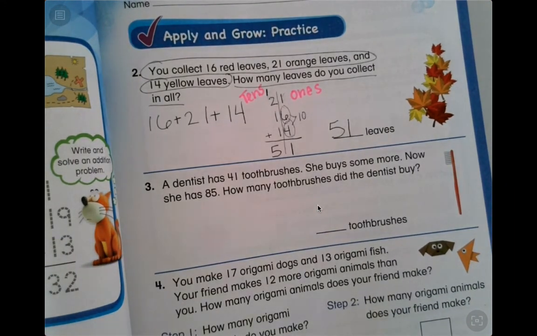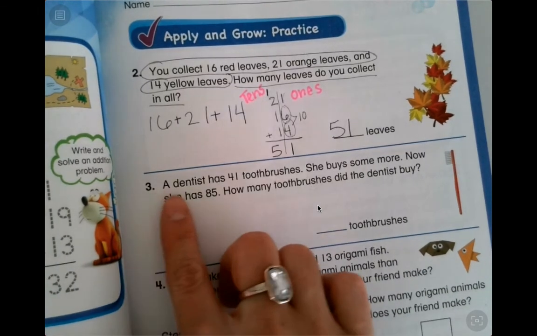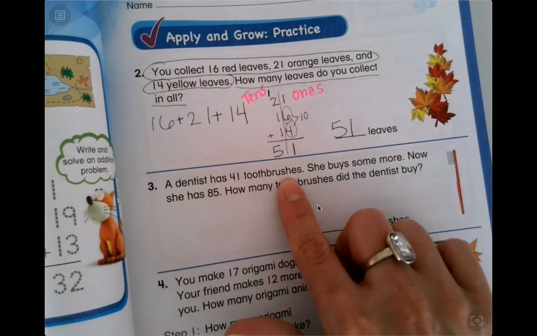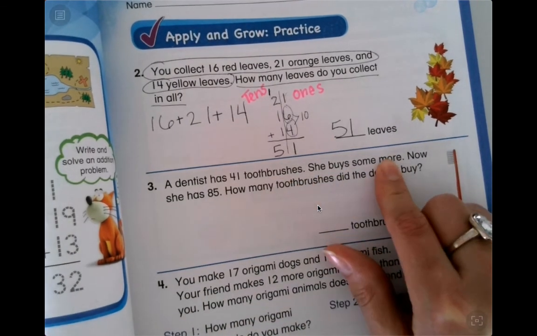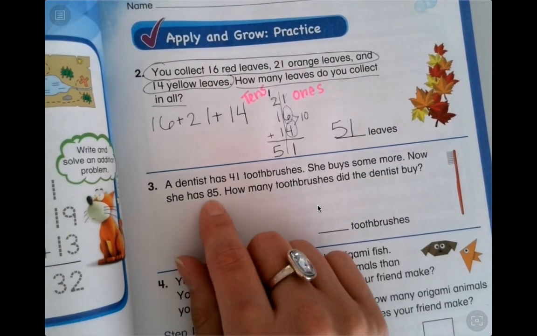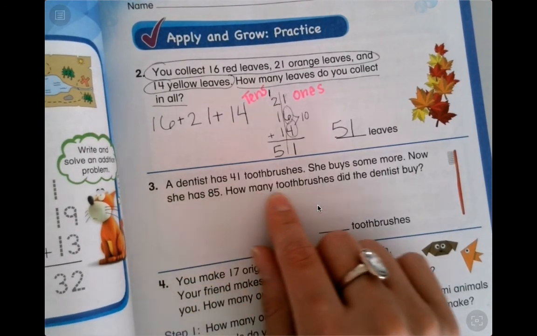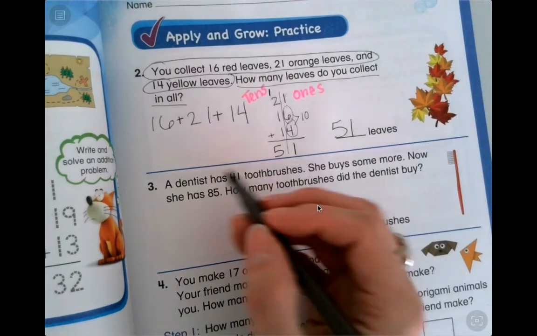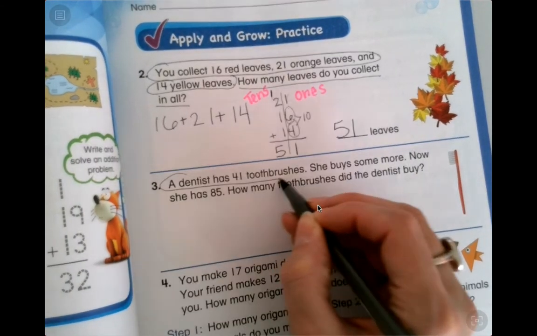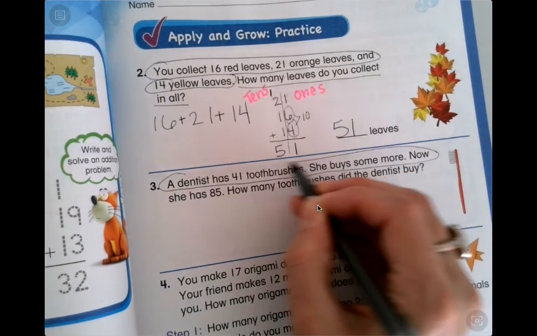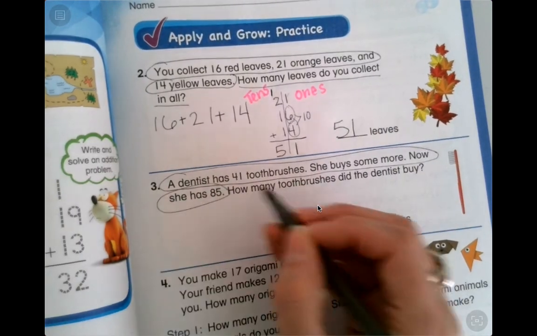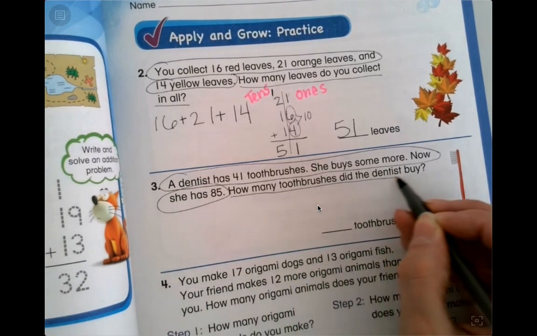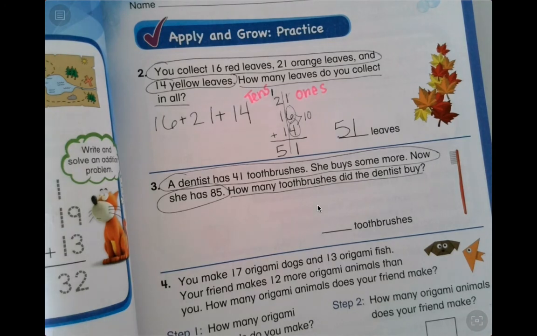Kind of? Okay. All right, number 3 says a dentist has 41 toothbrushes. She buys some more. Now she has 85. How many toothbrushes did the dentist buy? All right, circle what you know. And underline what you need to find out.